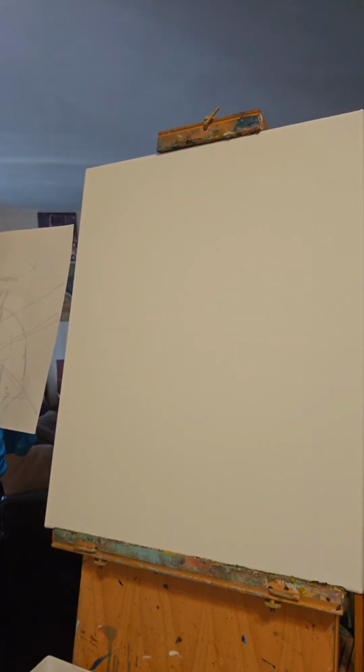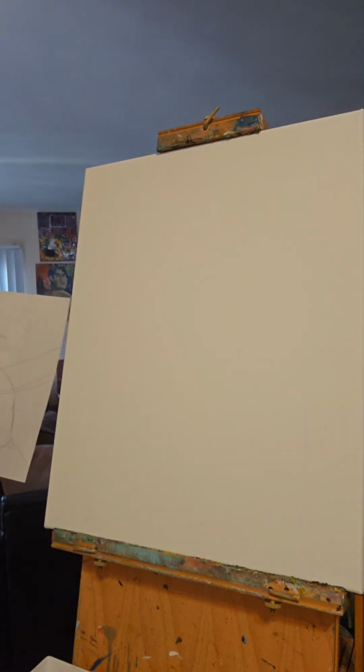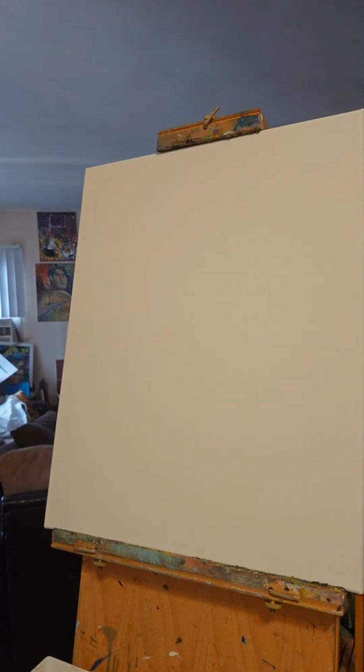Let me think. How can I clip this to the painting? Just so I have this initial sketch. I guess I could just leave it on the side here. I don't actually need to hold it up.